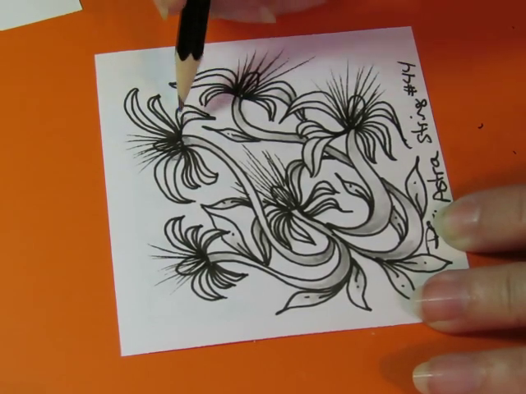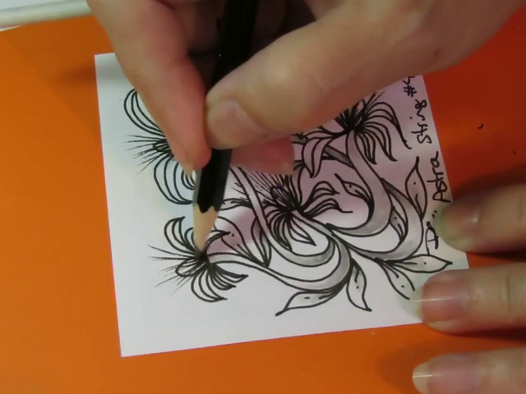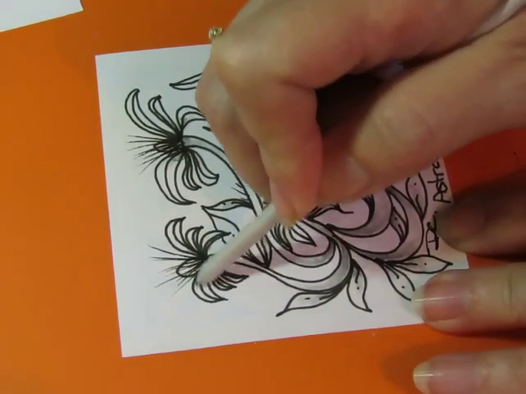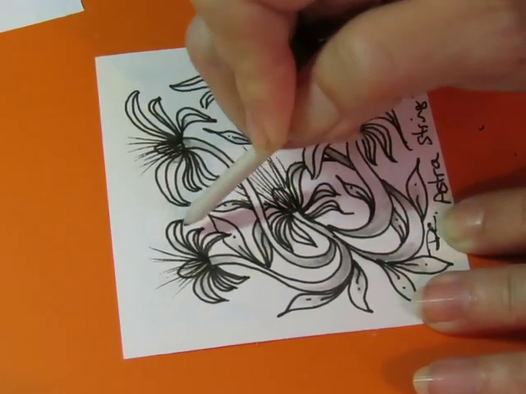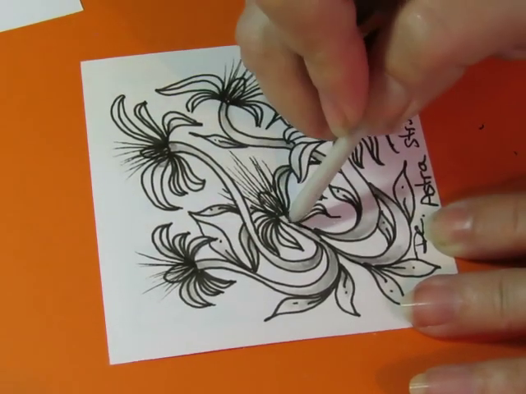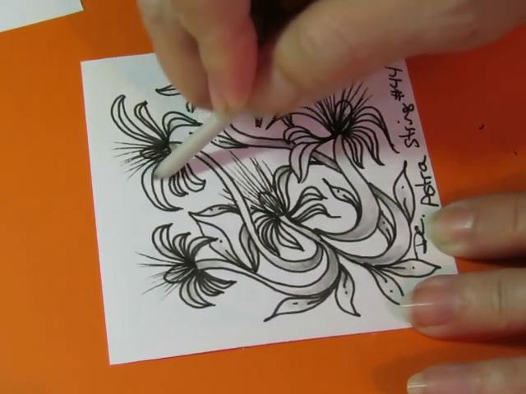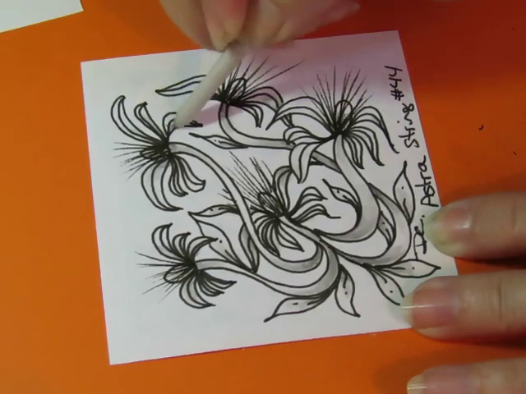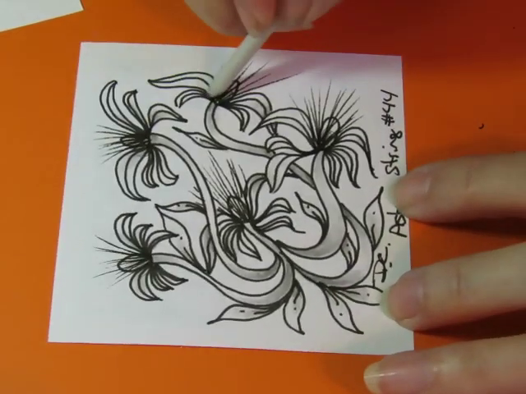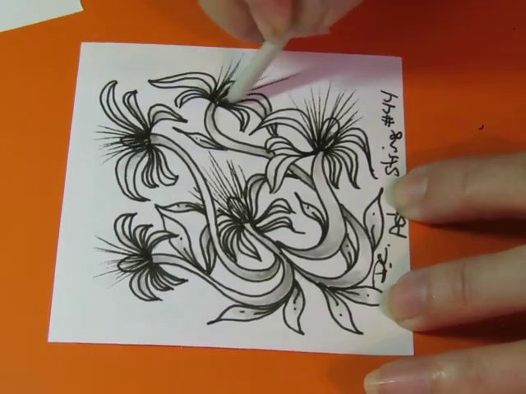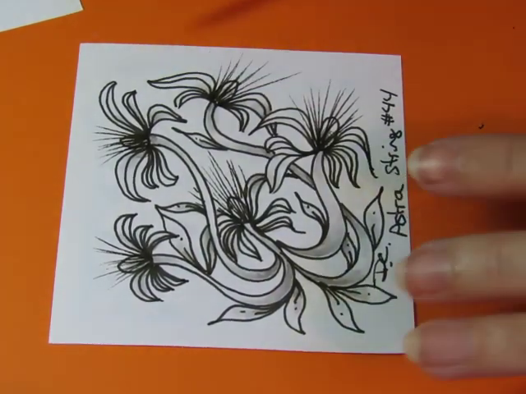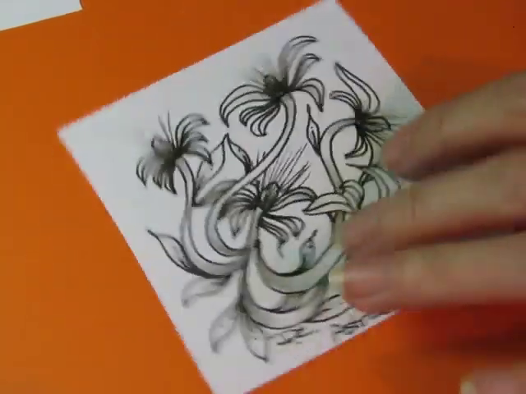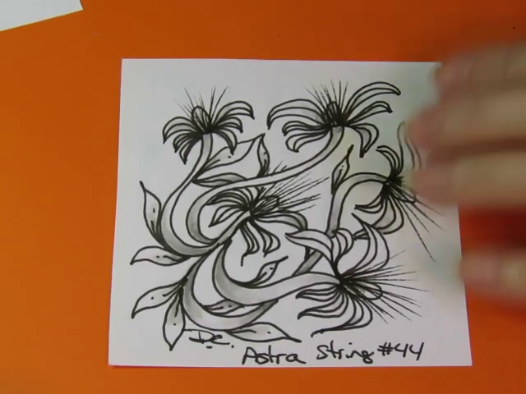I want a little bit of dark right there where the little petal things come together. See, technically this particular tangle pattern is not a Zentangle, because it's too representational. It looks too much like a flower. But it is a pattern. It's easily reproduced. And I suppose you could do it without the stem part and it would look less flower-like. There you go. That was quick and easy.